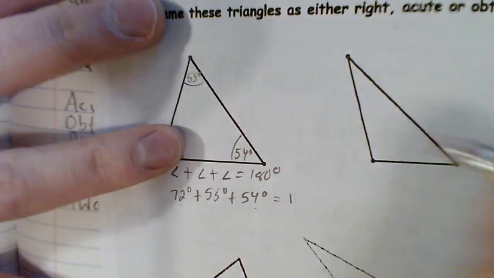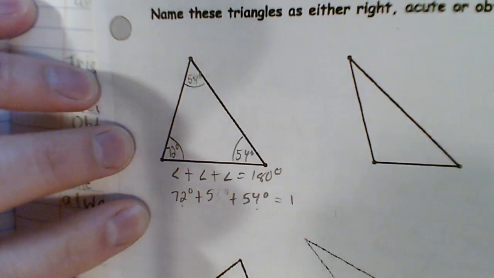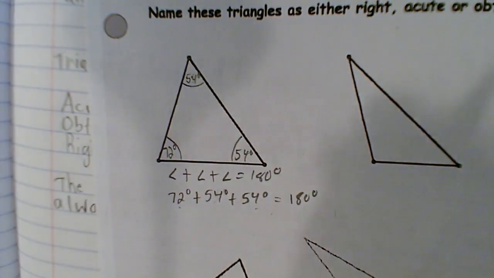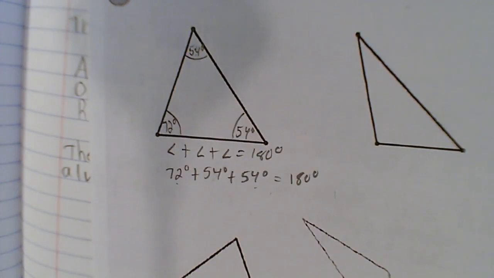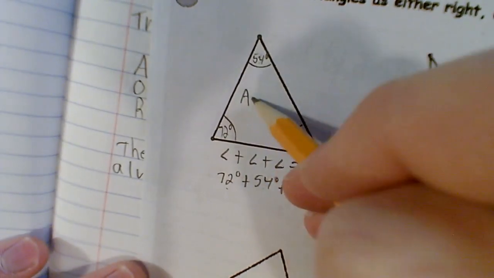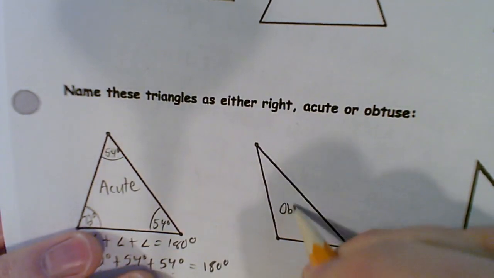And I have a feeling that it is this 55, because these are probably the same. I'm going to go change that to 54 degrees, and then I should be able to add it up to 180 degrees. And therefore, I know that it is a proper triangle. And in this case, this is an acute triangle. And this one, you'll know, is an obtuse. So that's a little bit of an extension.